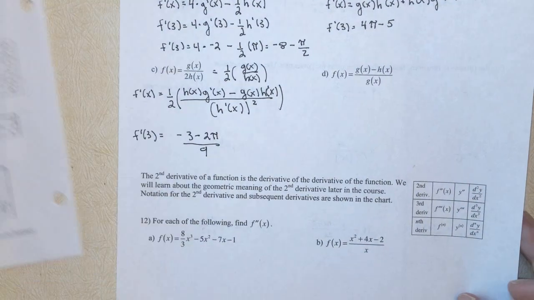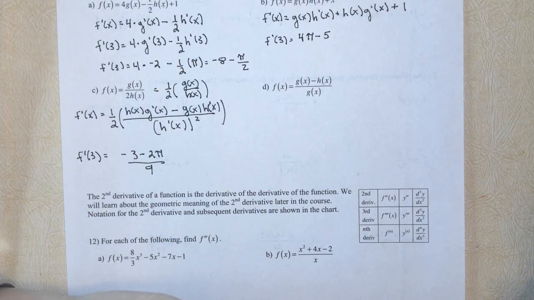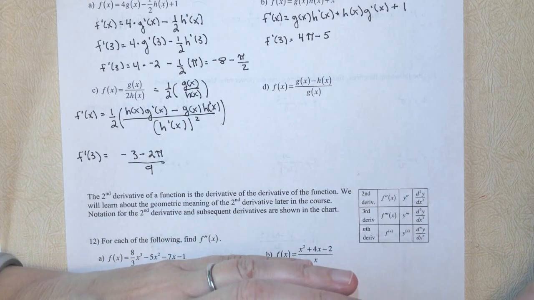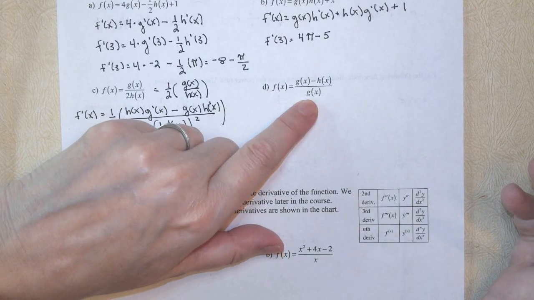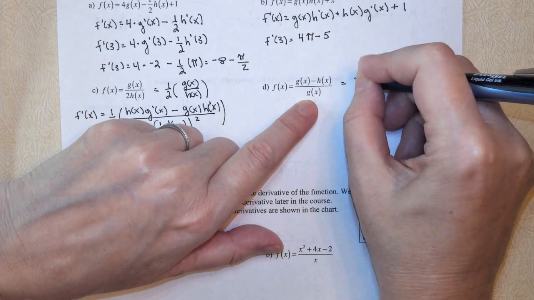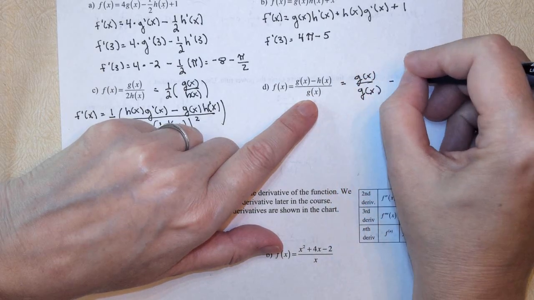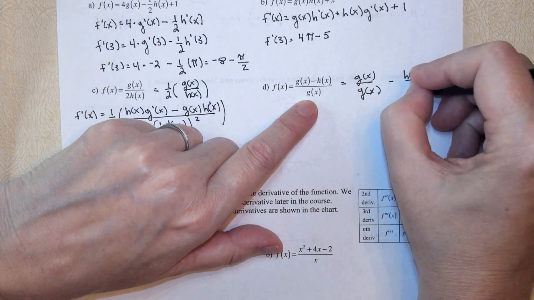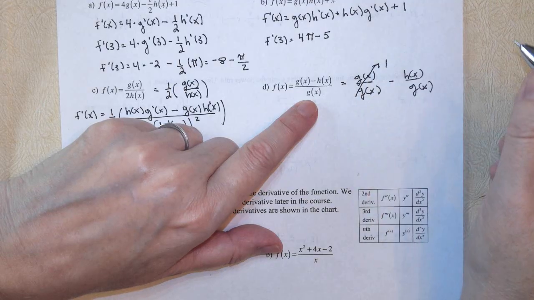Again, we're going to have a quotient rule because there's no other way to shorten this up. Well, I guess I lied. Quotient rule or separate the bottom? Let's look at it. There's only one thing going on down here. So what if I sat there and said g of x over g of x minus h of x over g of x, and this will go away to 1.